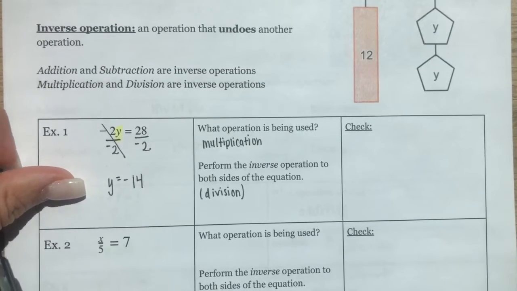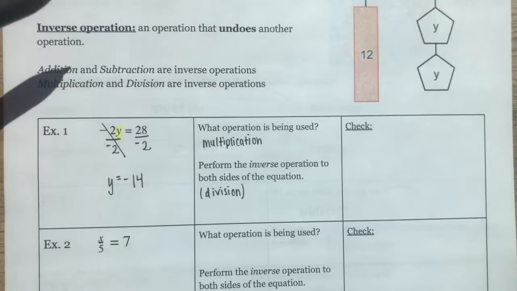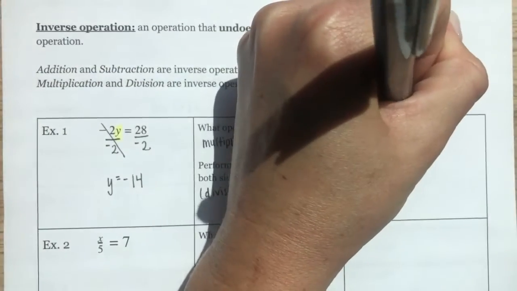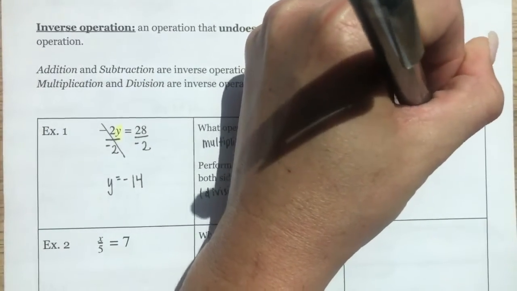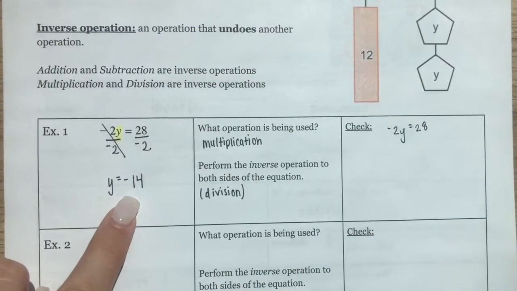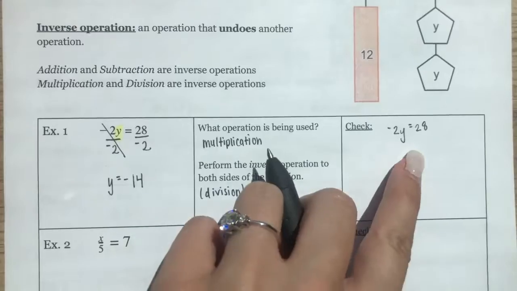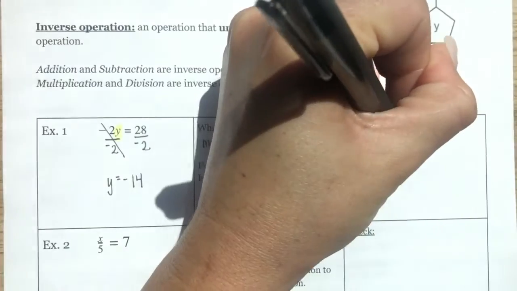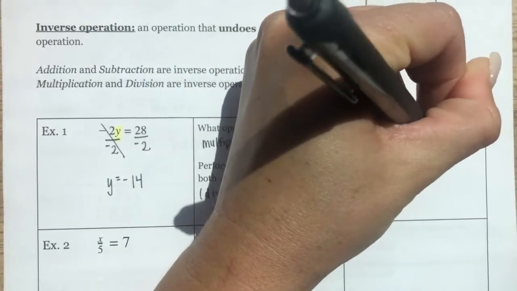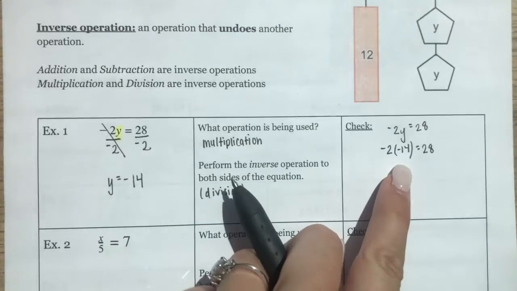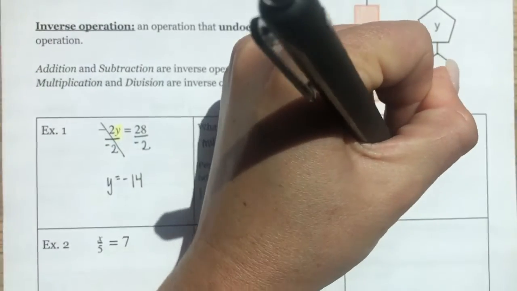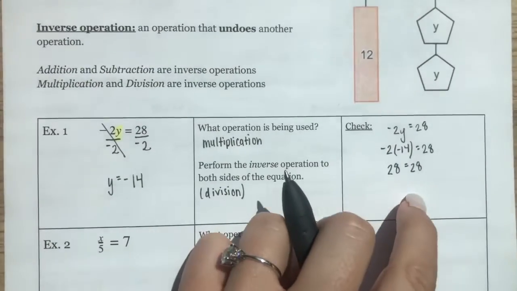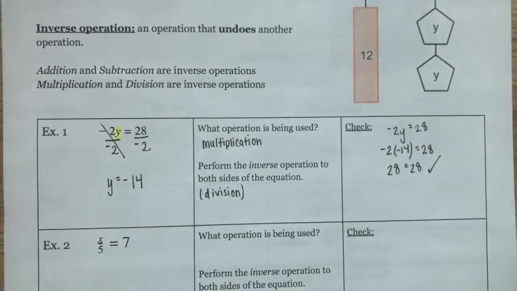Anytime you want to check something when you're solving equations, you can take that value for y and plug it back into your equation. Our original equation was negative 2y equals 28. But I just found out that y equals negative 14, so I'm going to substitute that in for y. Negative 2 times negative 14 equals 28, and negative 2 times negative 14 is positive 28. So 28 equals 28, and that's true, we got the same number on both sides, so our check worked, and we know we got the right answer.